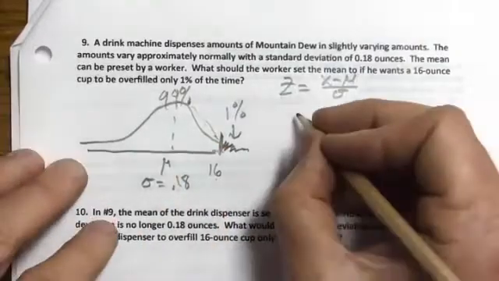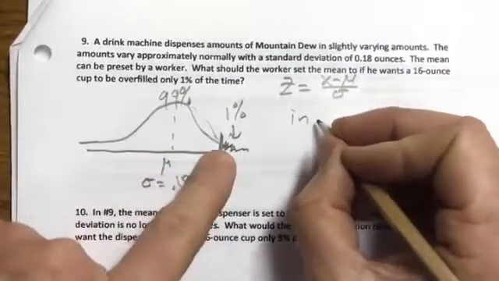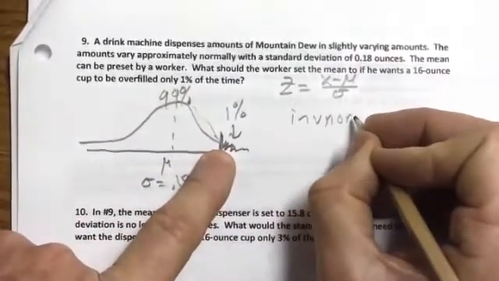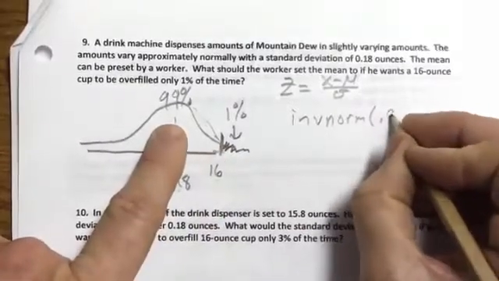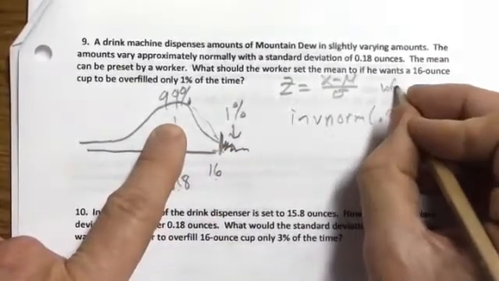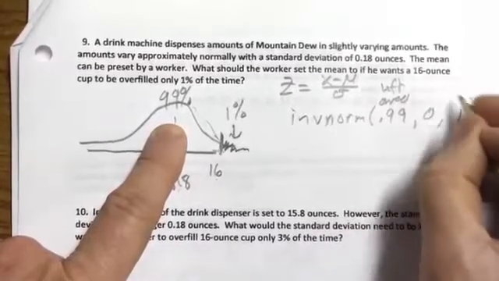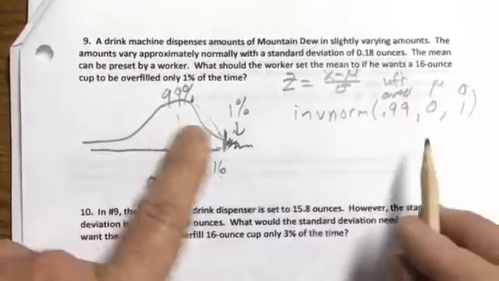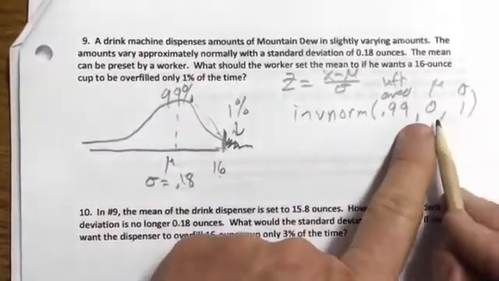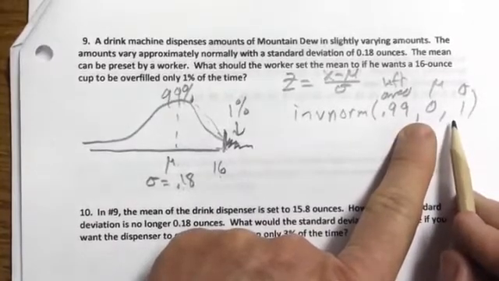So let's use inverse norm to find the z-score for that. Inverse norm, so we'll go 0.99, that is our left area. Mean of 0, standard deviation of 1, that's our mu and sigma. When you use inverse norm of the standard normal curve, it tells you the z-score.